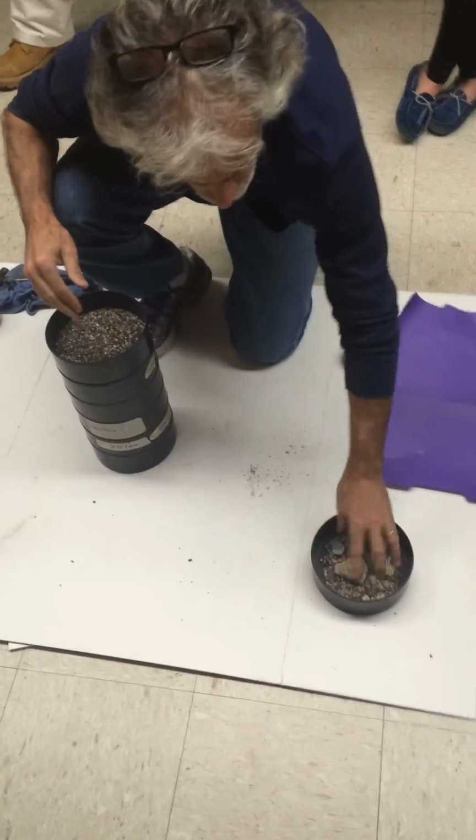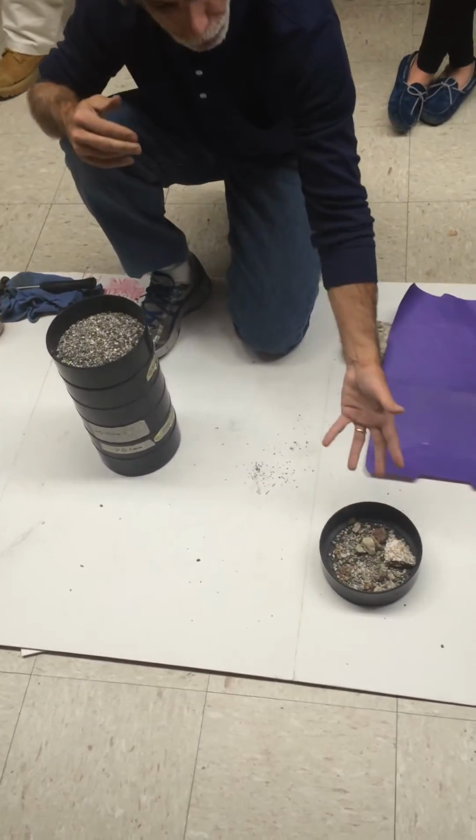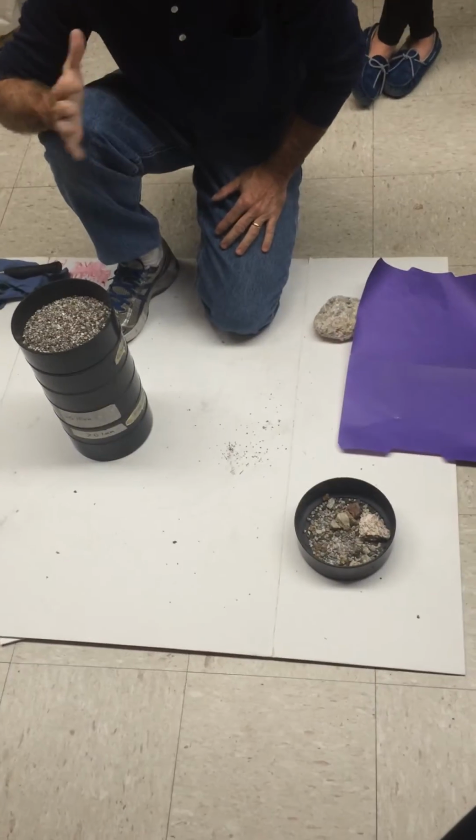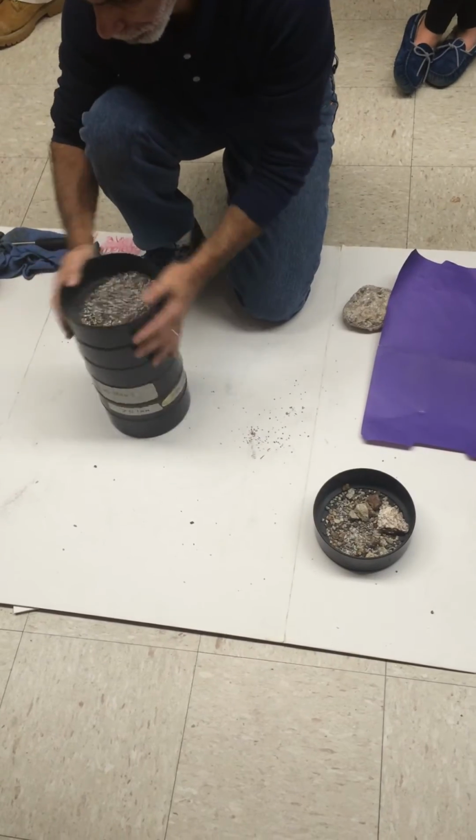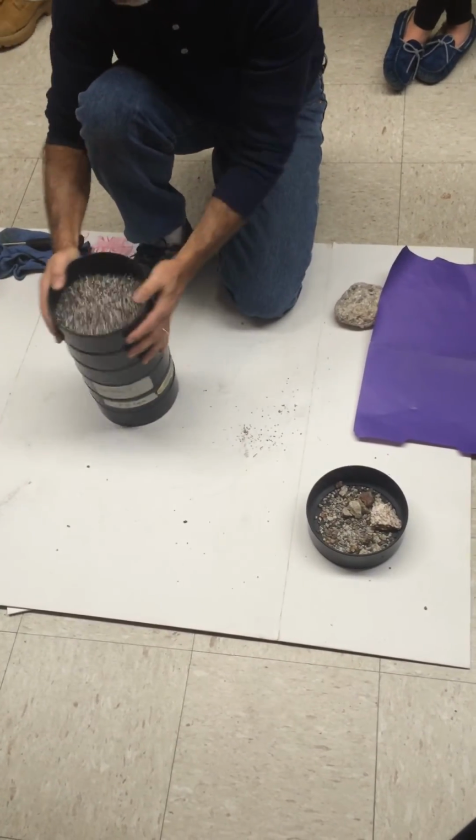So I have, in the first tray, large chunks of sediment, which we call what? Gravel. Gravel, good.